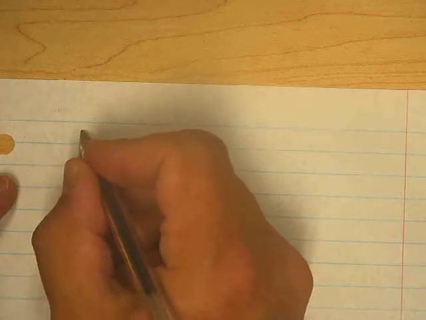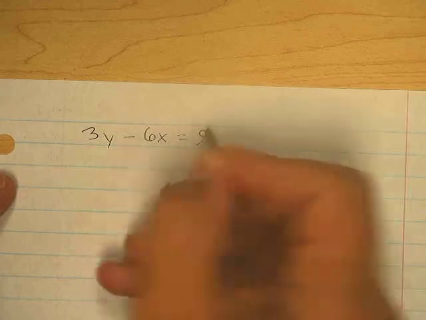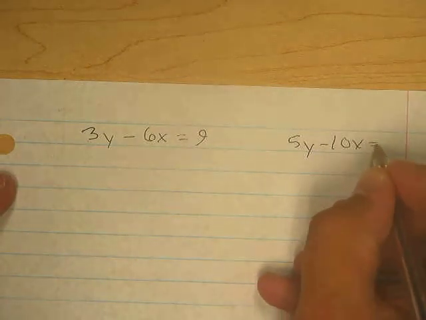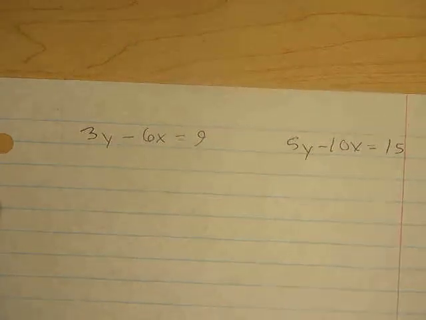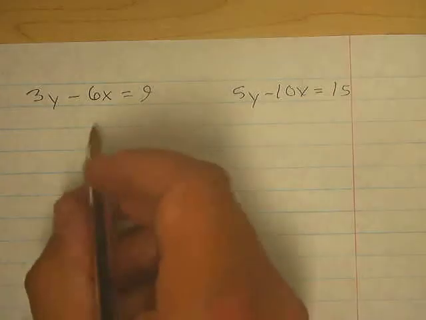Okay, now we'll try a slightly different type of problem. Add one more step to it. Let's start off with this problem. We have 3y minus 6x equals 9 and 5y minus 10x equals 15.